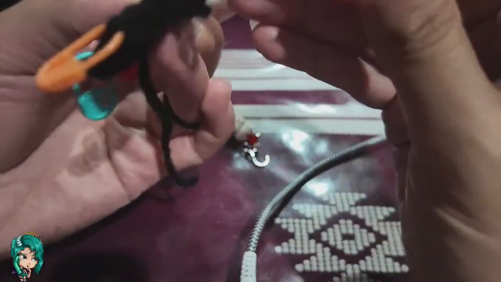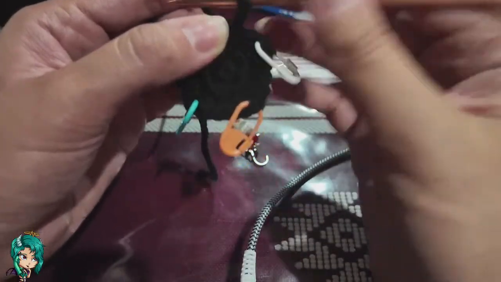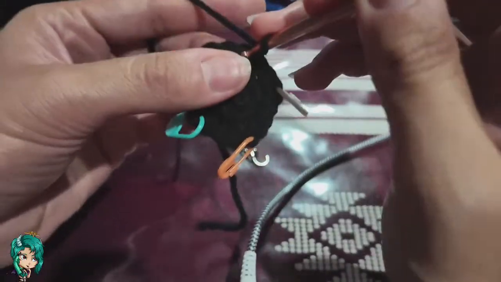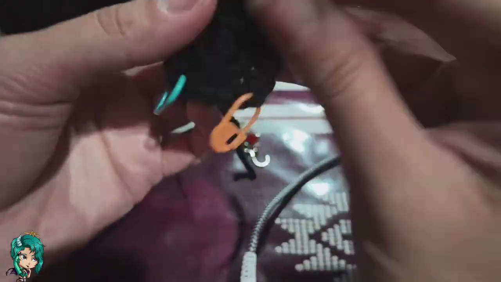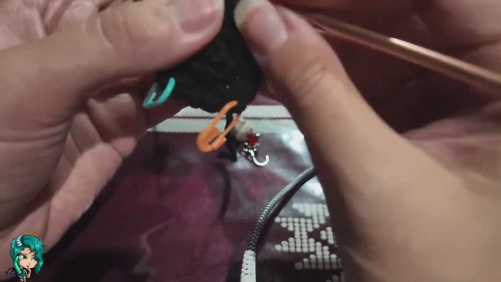So one of the things I will say about this is you could follow a written pattern for a square, but genuinely if you begin from 4 single crochets and just mark those corners, you could just crochet, just keep track of your stitch markers.